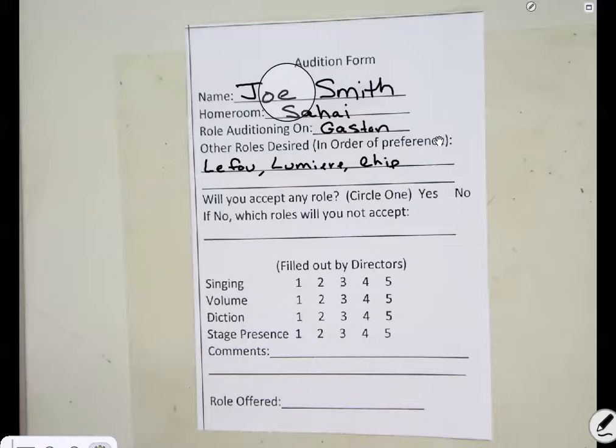Will you accept any role, yes or no? If you do not care what role you get, then you are circling yes. If there are some roles you do not want to be considered for, you are circling no, and then you're writing them here. Maybe you do not want to be Cogsworth. All right, we will accept you for every role except for the roles you put down here.